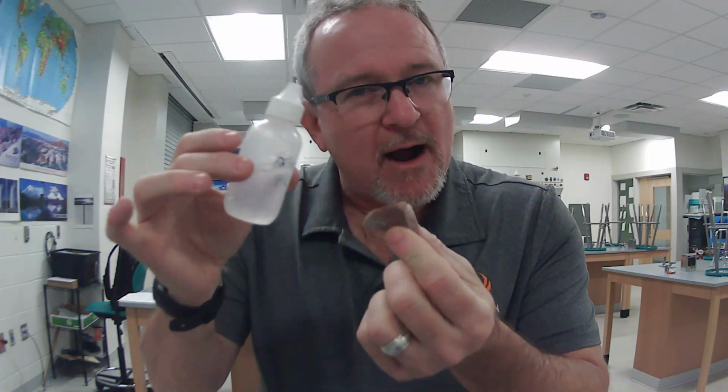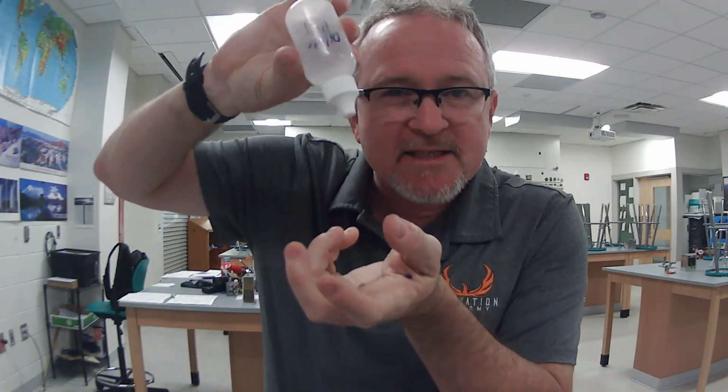One safety note, we're not going to hold the rocks in our hand like this. I did this to show you in the video how we're going to do this. We want the rocks sitting on the table because we don't want to be dripping acid on something that we're holding in our hand and risk the acid getting on our hand. This is not particularly strong acid. It's not going to kill you.